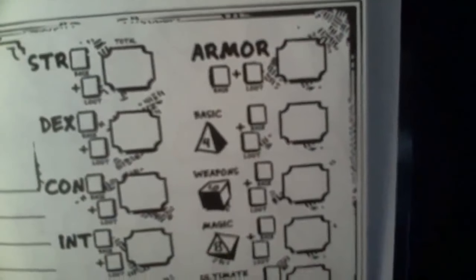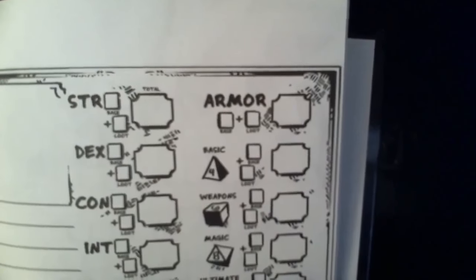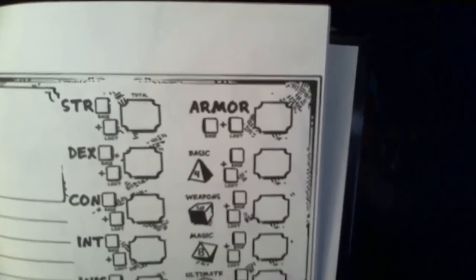I roll a D4. I do 3 points to it, right? Plus my strength bonus or something. So I do 4 points to it. Okay, the door needs 6 more points of effort to get through it. That's exactly how that works.